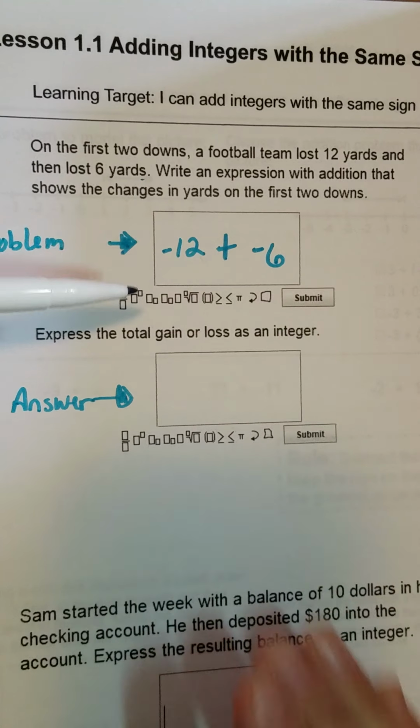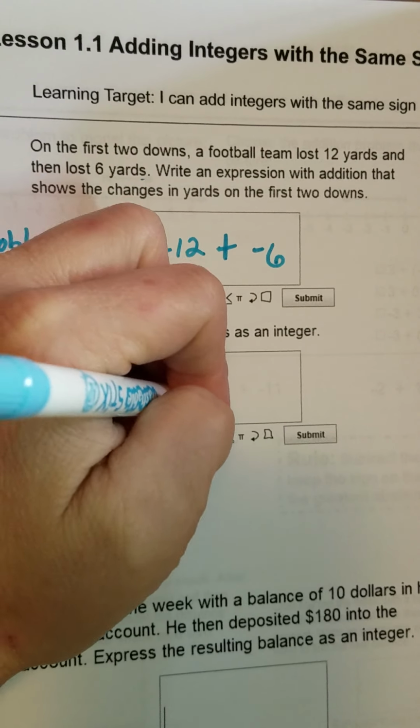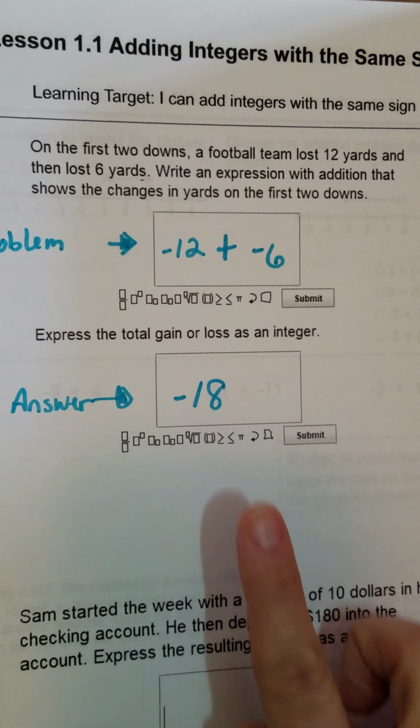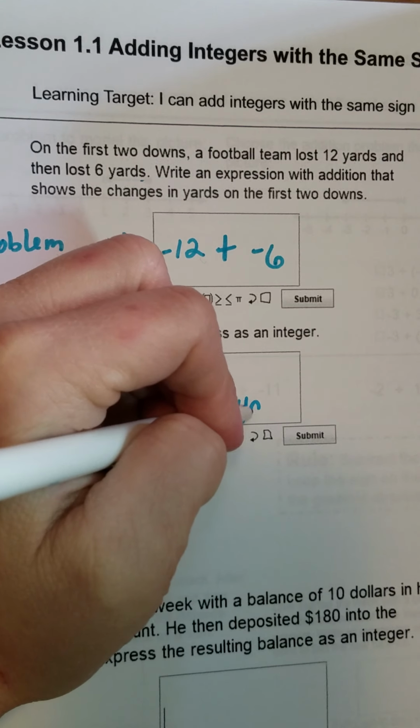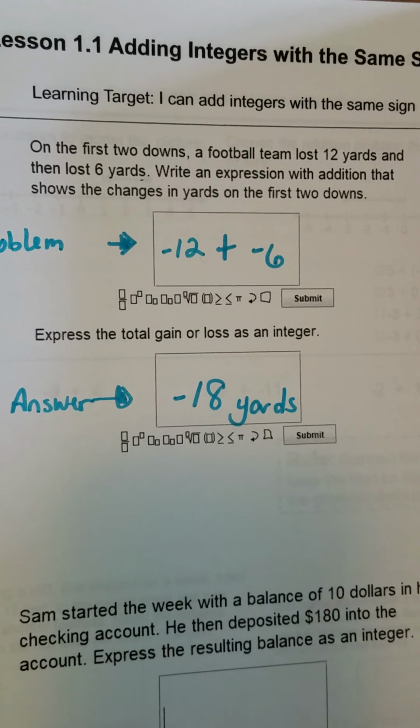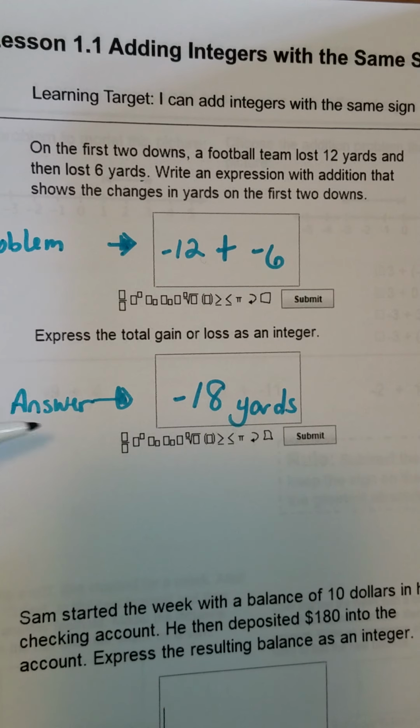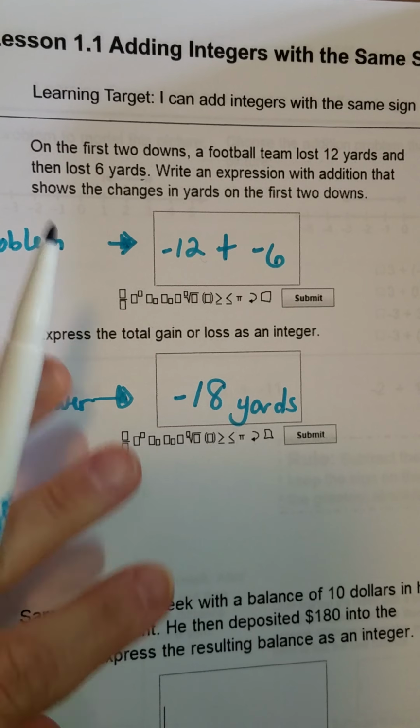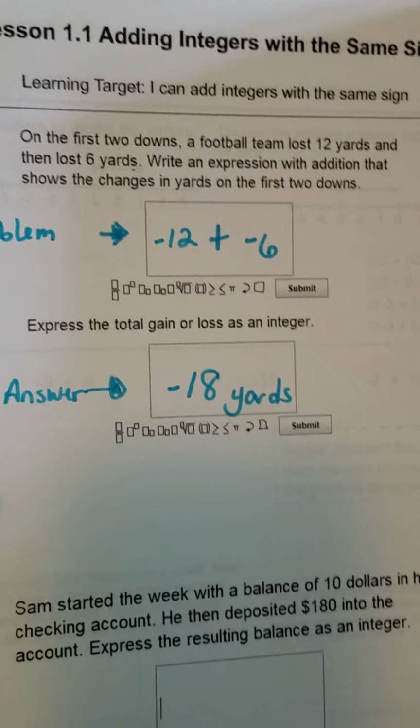So if we add these together, it's a loss of 18 yards. And we want to get in the habit of putting our units on there. Get More Math is going to be looking for those units. We don't want to lose points because we didn't write them down.